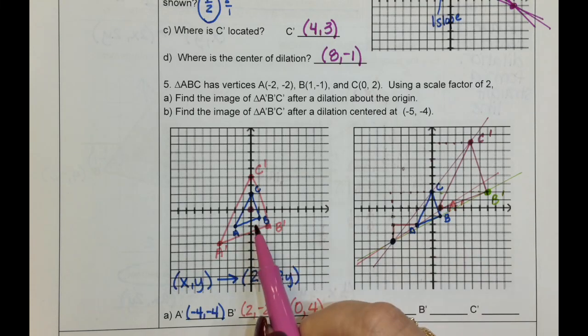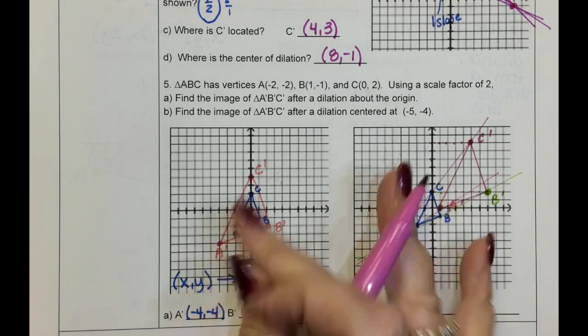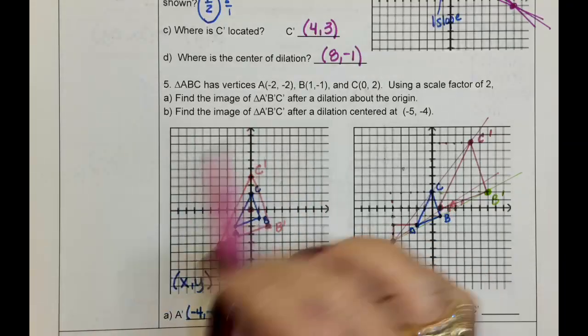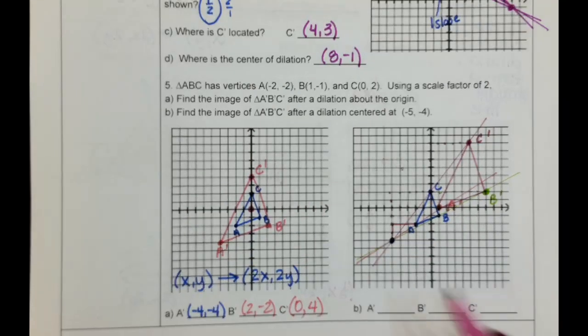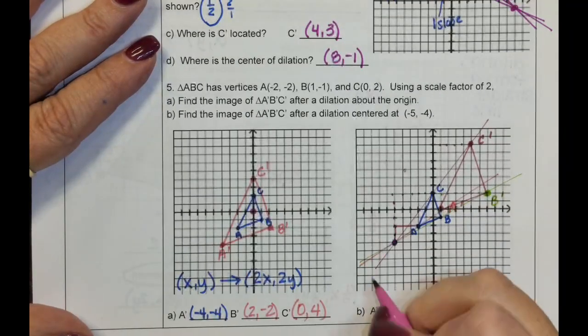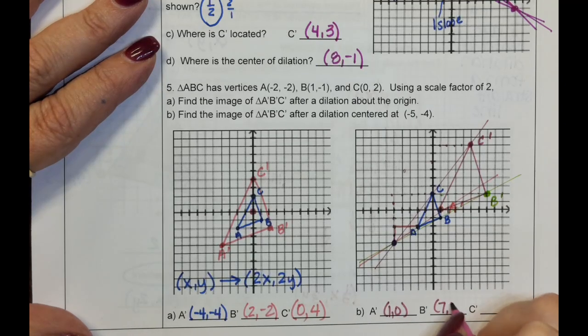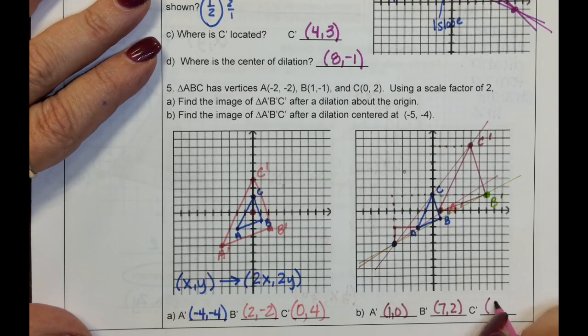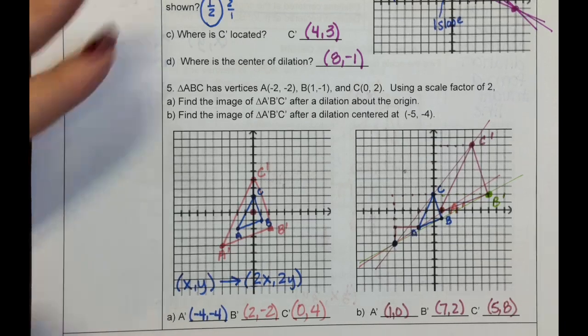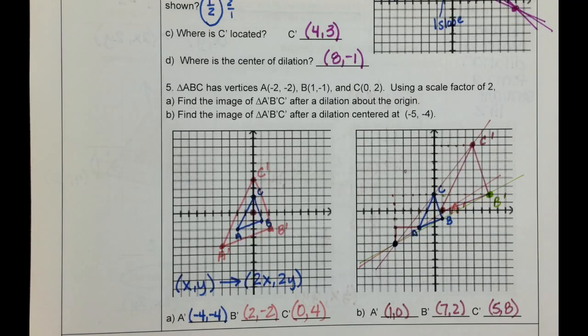But in this case, the origin was in the center of the shape, which is why the shape stayed centered around 0, 0. Okay, so now we see that A is at 1, 0, B is at 7, 2, and C is at 5, 8. So when it is not centered through 0, 0, you want to count slopes. And when it is centered through 0, 0, you can count slopes, or you can just use that scale factor and multiply your x and your y by that scale factor.